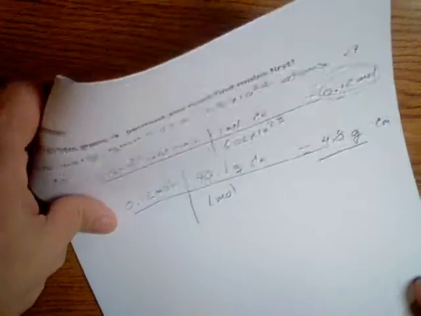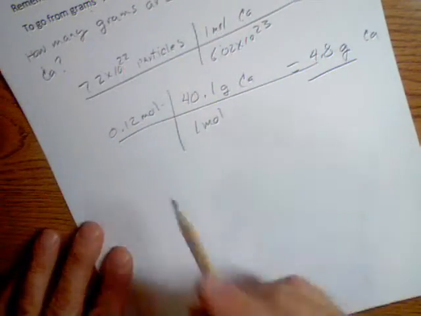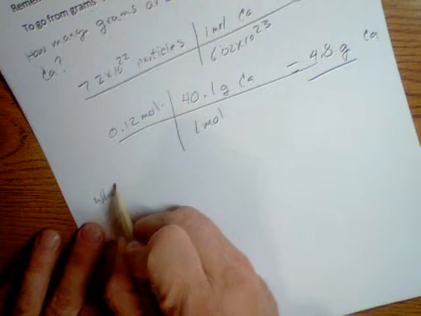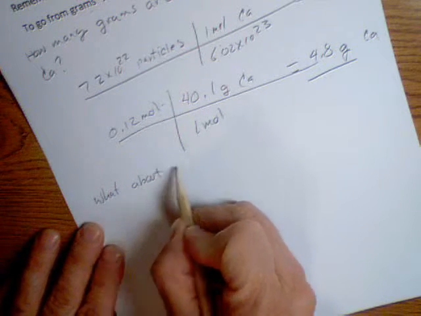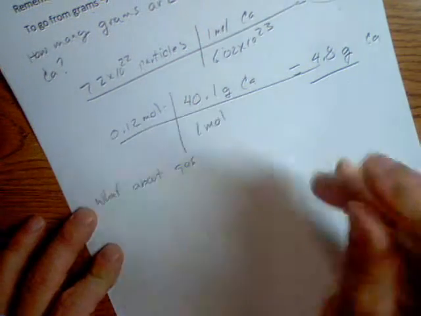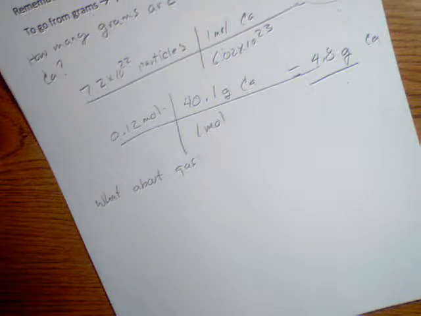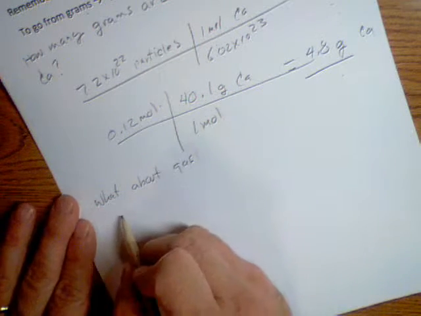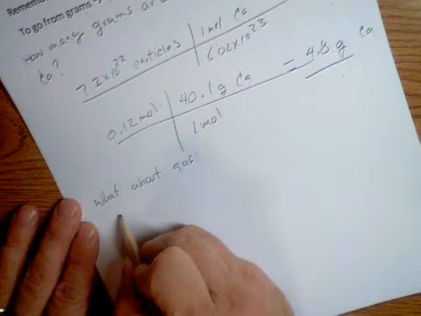All right? Now, what about gas? What we've done so far is fine, but gas is not measured in grams. It's measured in a volume. So we've got a bit of a kerfuffle.